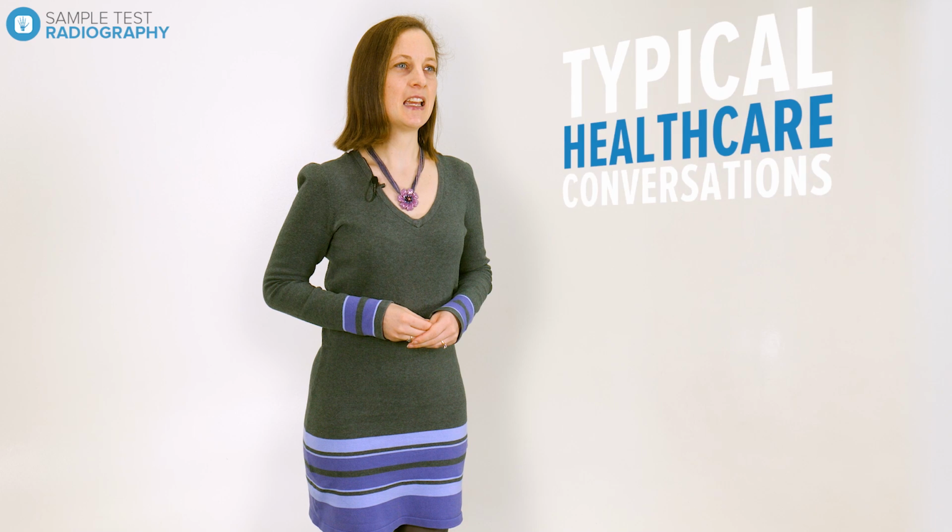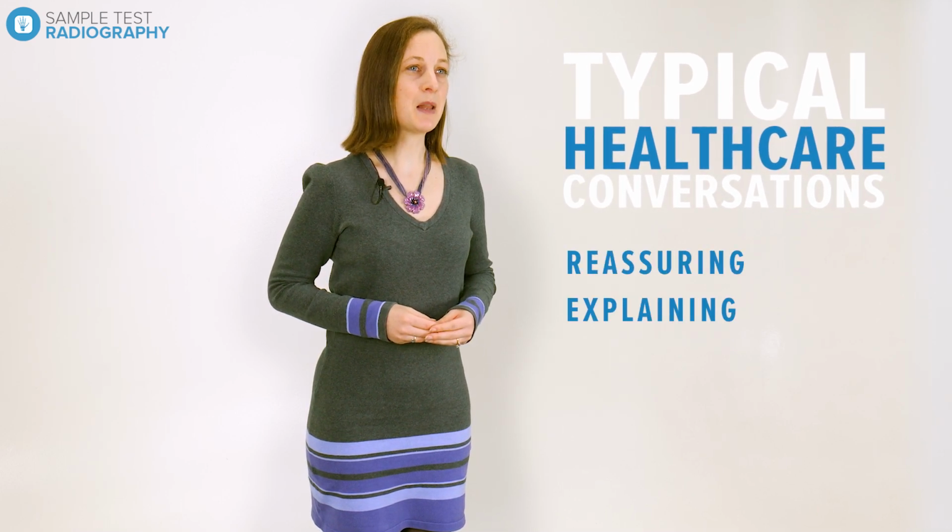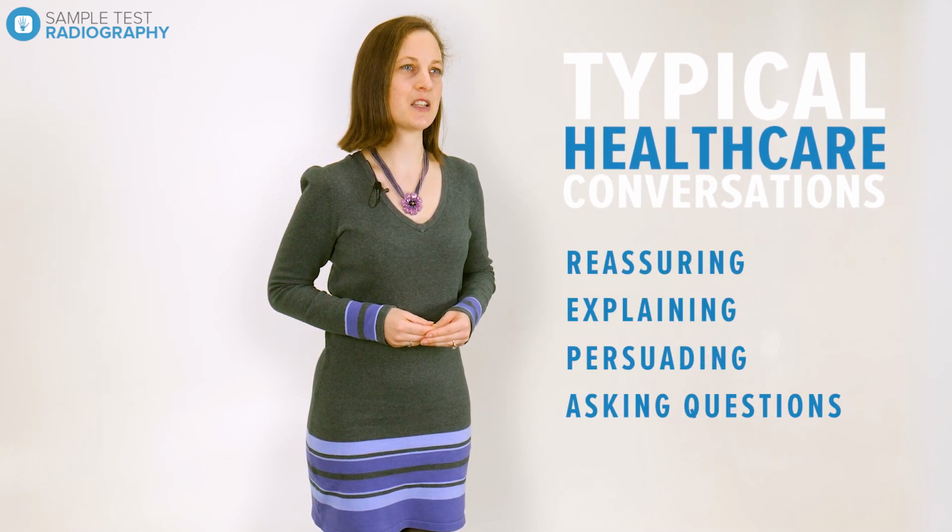The radiography speaking test requires you to role-play two different situations with an interlocutor. You will always take the role of the radiographer in the conversation, while the interlocutor will take the role of your patient or a family member of the patient, for example, their husband or wife, adult son or daughter, or the parent of a young patient. The two role-play situations will be quite different to allow you to demonstrate a range of English expressions and functions which are typical for healthcare conversations, including reassuring, explaining, persuading and asking questions.